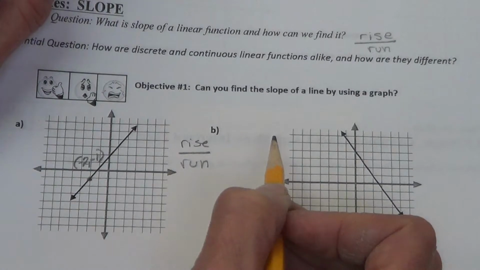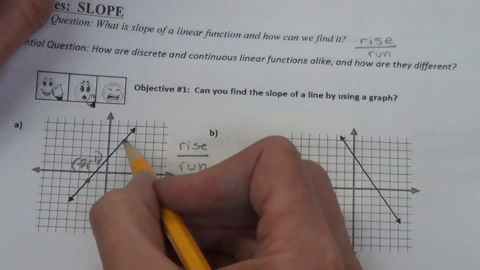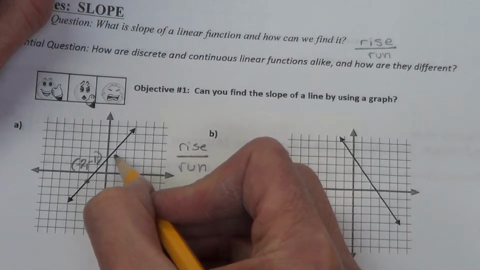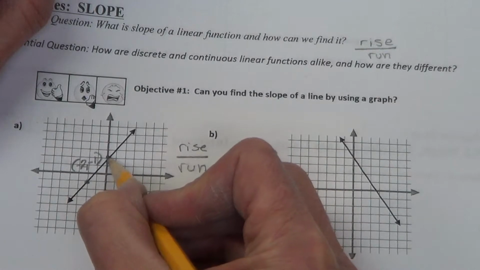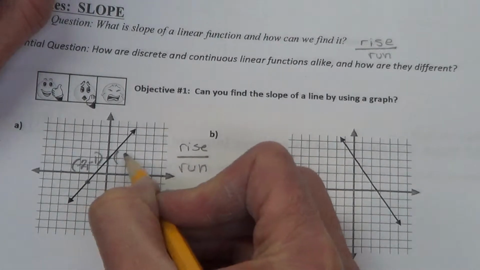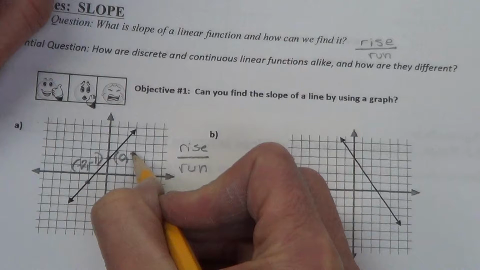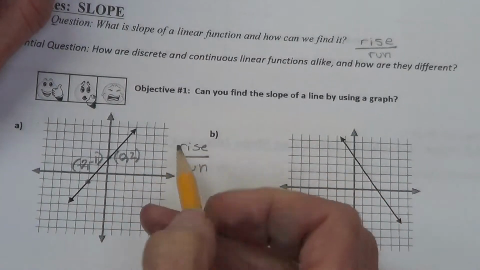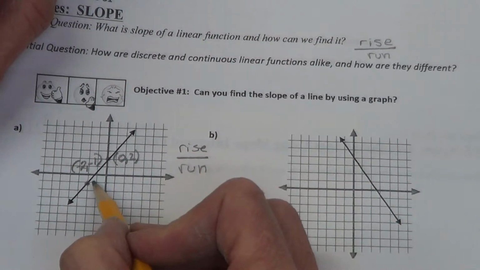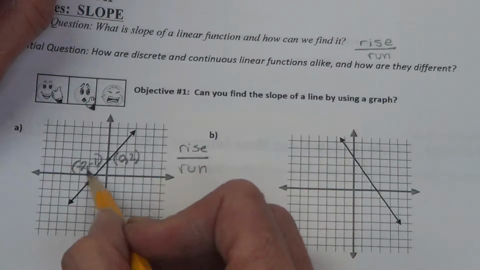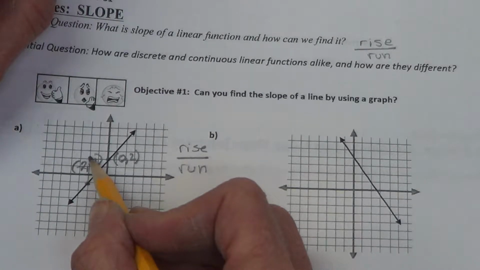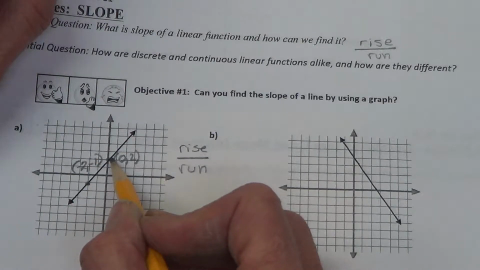That's one point where it crosses perfectly. Another point where it crosses perfectly would probably be right here at 0, 2. So in order to find our slope, we would ask ourselves, how far are we rising to get from one point to the other, and how far do we run?